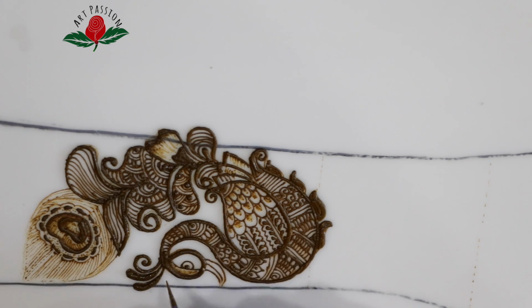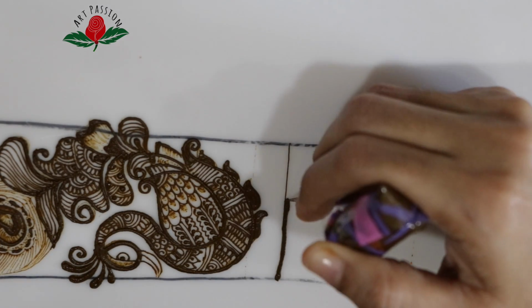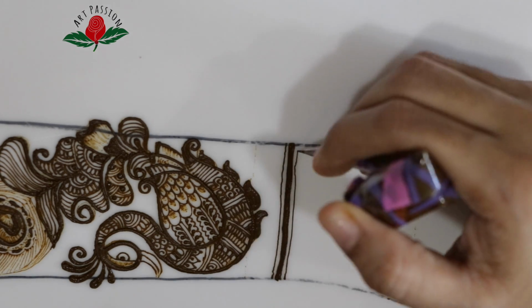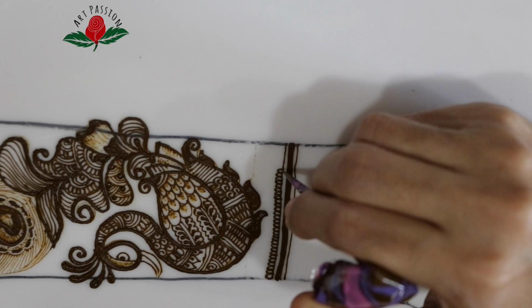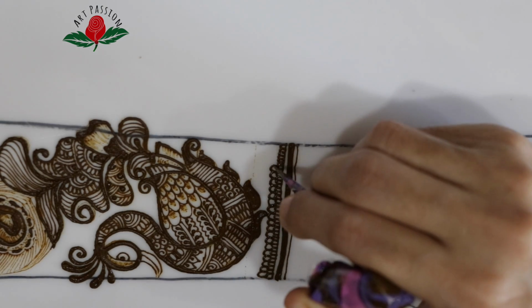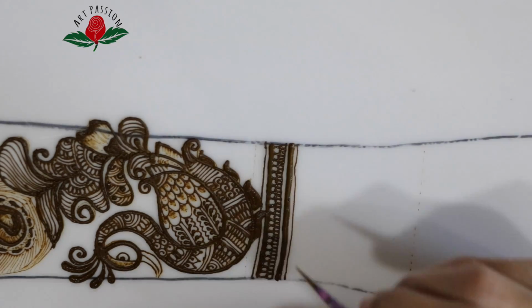Then comes which elements I want to fill in, so the filler elements. Many times some filler elements look so beautiful if you look at them individually, but if you mix them or layer them, they do not gel with each other, they don't complement each other. So that's why it's very important.